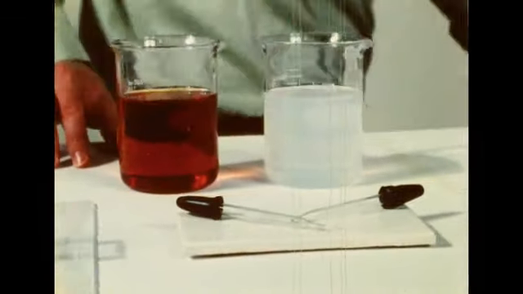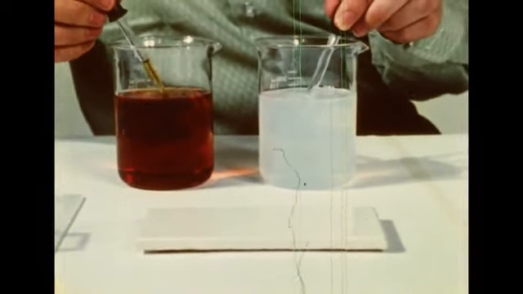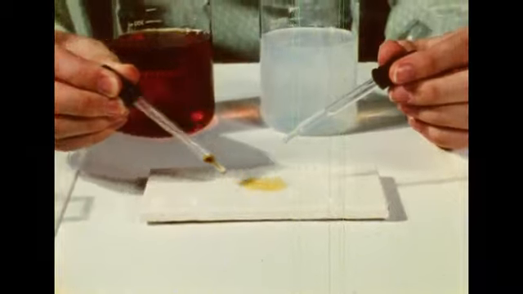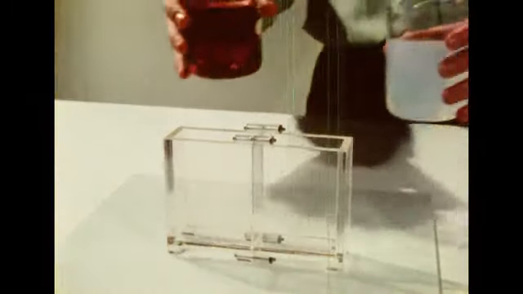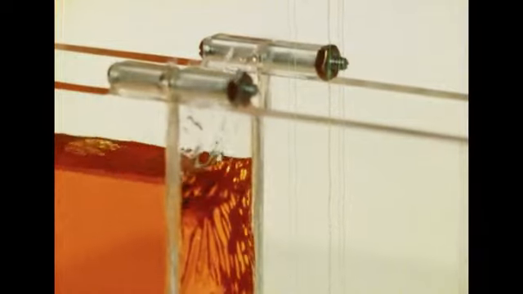We can get some clues about the behavior of membranes from an experiment with iodine and starch. Here's what happens when iodine and starch combine. The dish is divided by an artificial membrane which simulates a cell membrane.